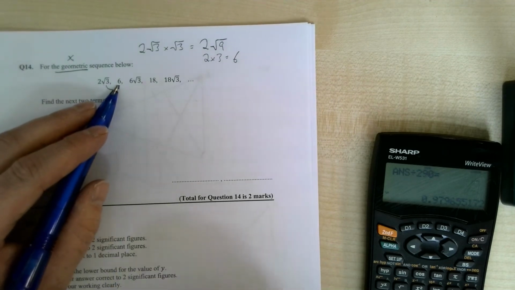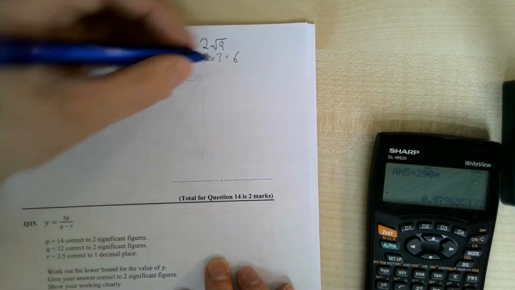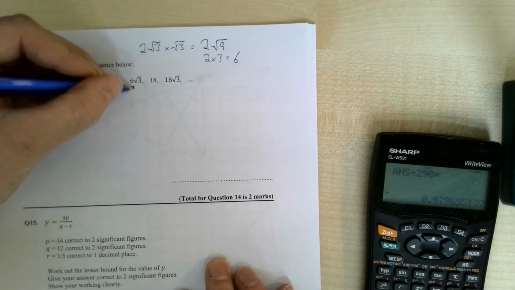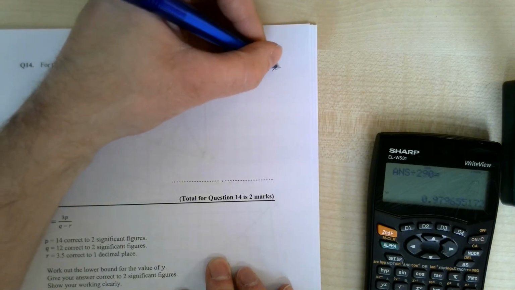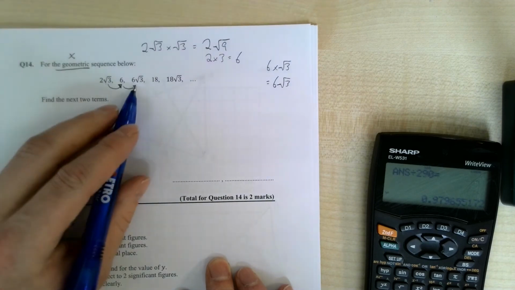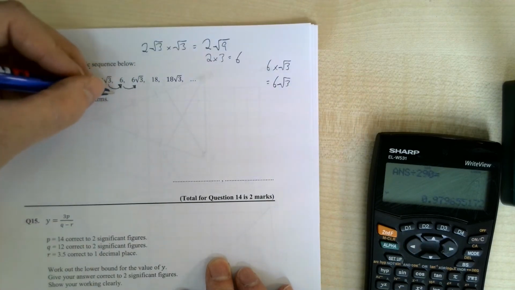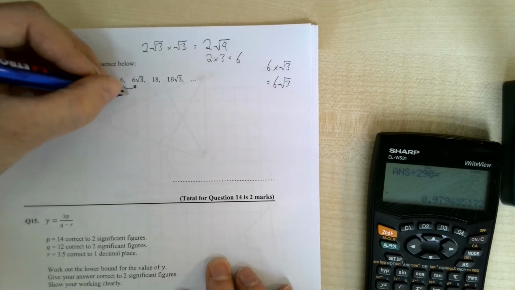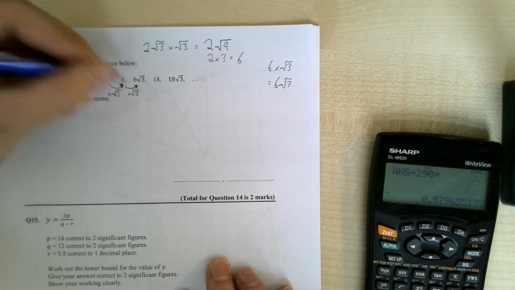We can double check it with another one. Actually, it's pretty obvious when you look at the second one. So 6 multiplied by root 3 just simplifies to be 6 root 3, which is what we've got there. So it is multiplying by root 3 every time. That's what your difference is.